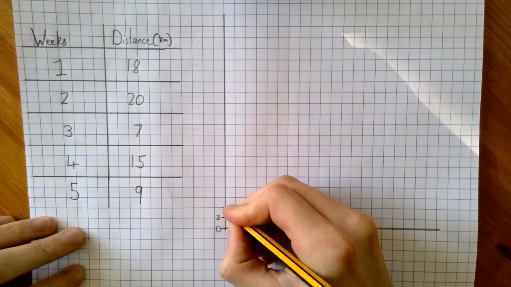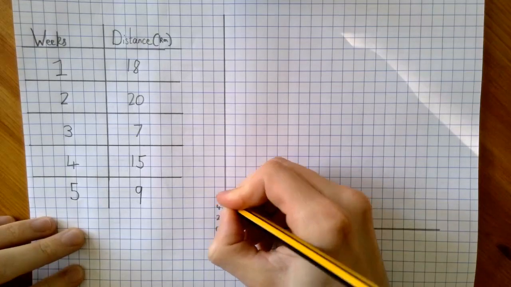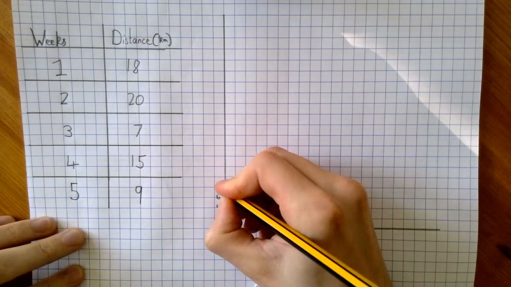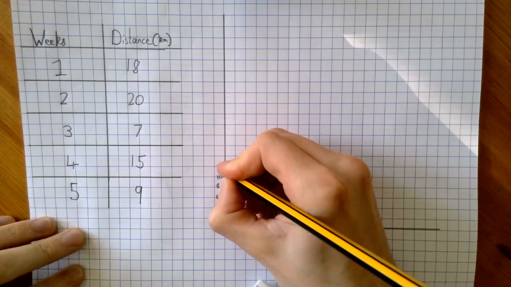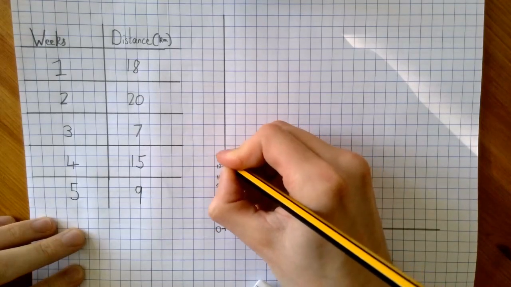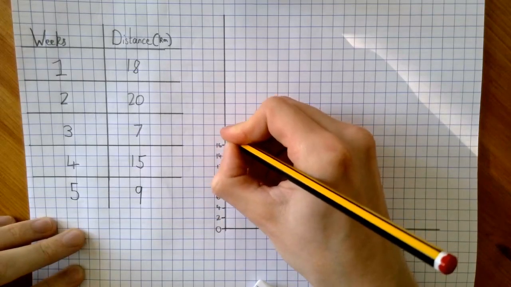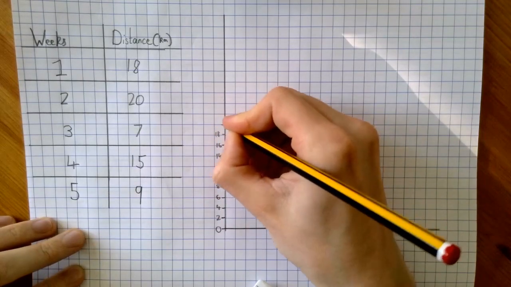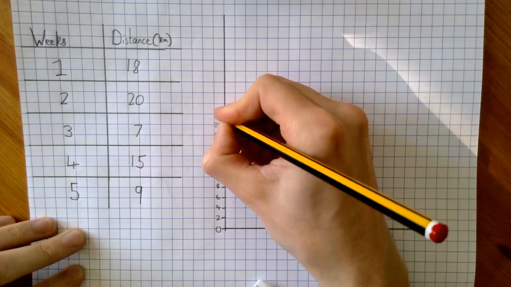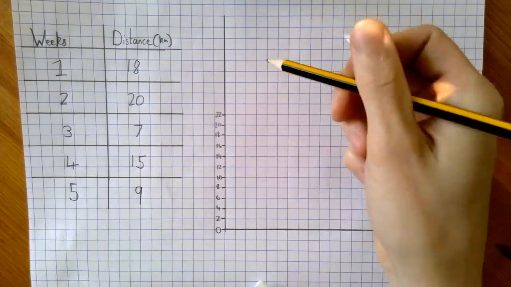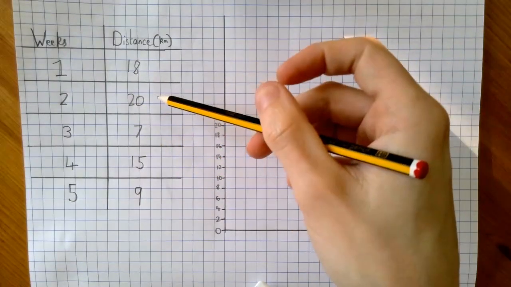So going up in 2s. So I'm going to make sure I do this really neatly, because that's going to help me later on. 18, 20, and I do always like to go one more above, just so it doesn't finish right at the top. You could carry on and fill up the line, it really does depend on your data, but because it only goes up to 20, I think any more would be excessive.